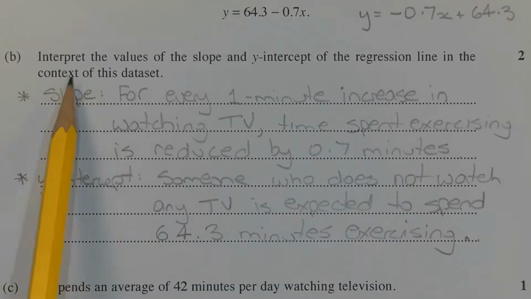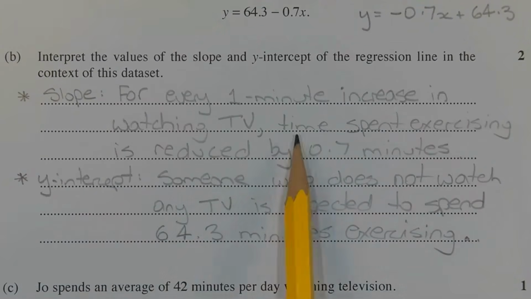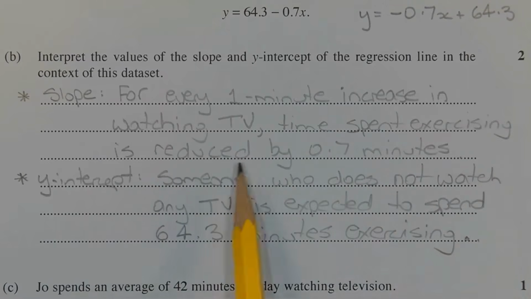So interpreting the gradient or the slope of negative 0.7, what this means is for every 1 minute increase in watching television, the time spent exercising is reduced by 0.7 minutes. And we saw earlier on in part A that as the x values get larger, the y values get smaller. So as the x values get larger by 1 minute, the y values get smaller by 0.7 minutes.